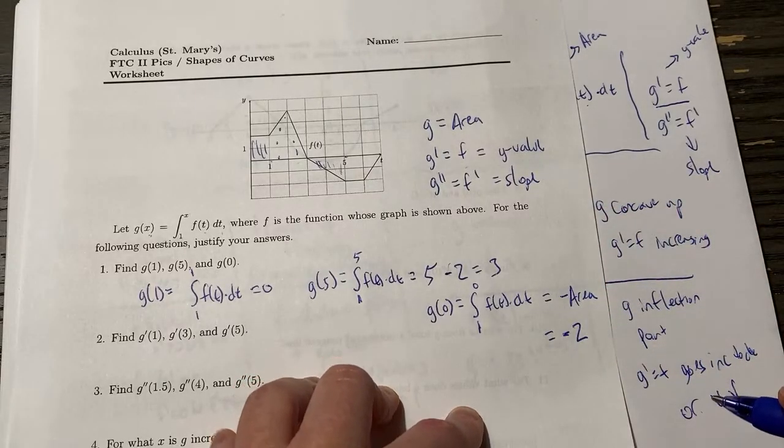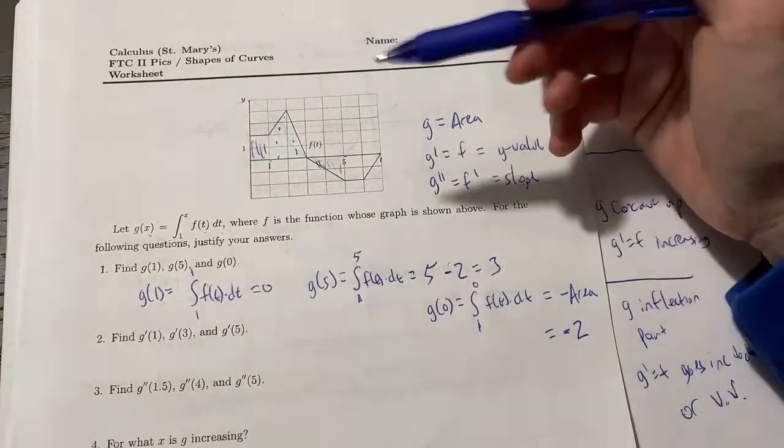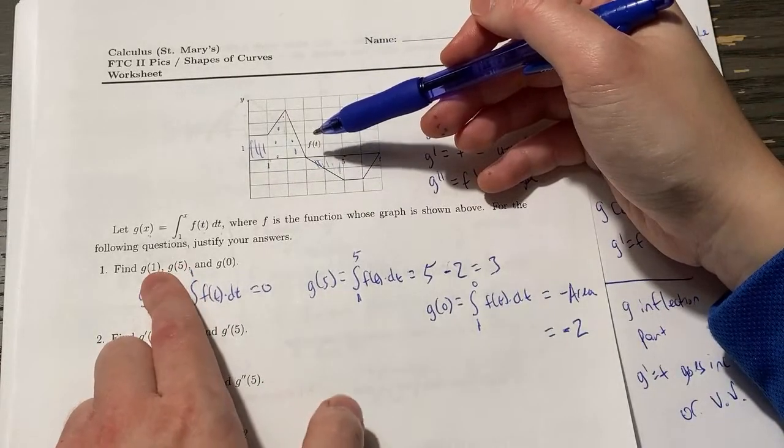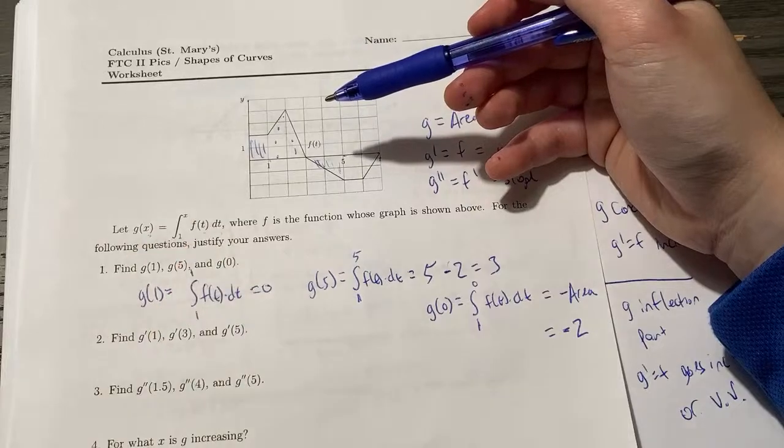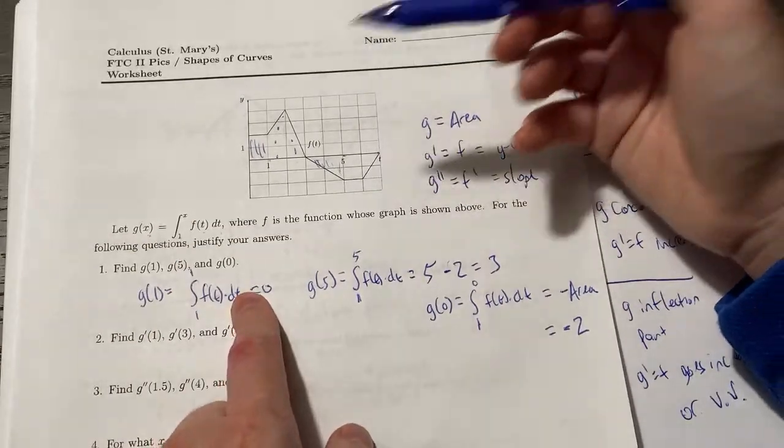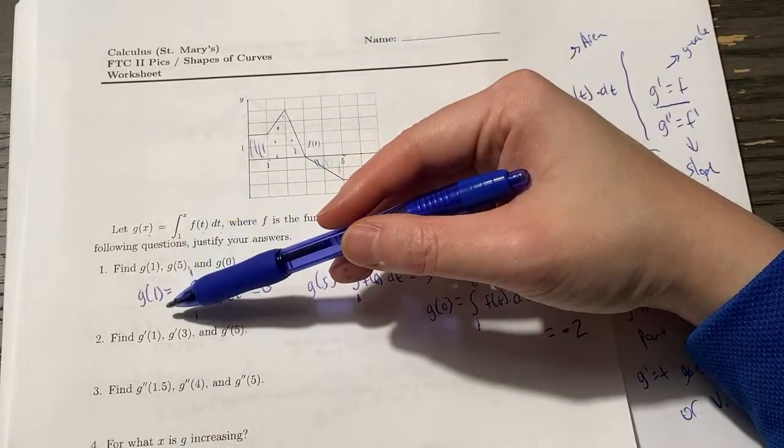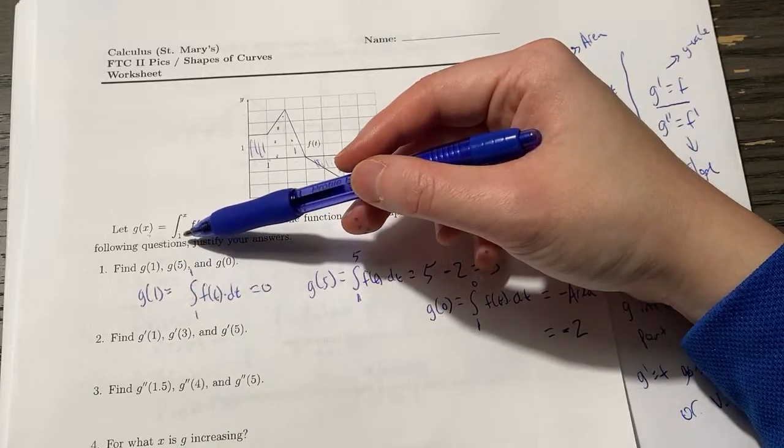So hopefully that makes sense how we did these questions. Again, we just take each of these numbers, 1, 5, and 0, and then we plug it into our upper limit. We do the area, so we find the area from whatever number we plugged in to the given constant, which is in this case 1.